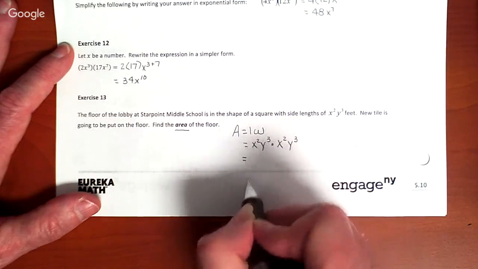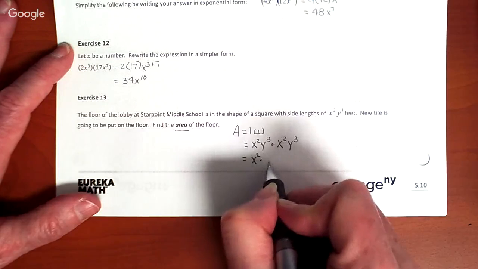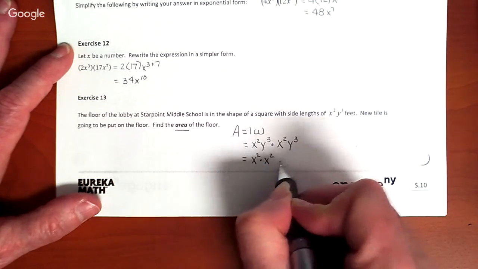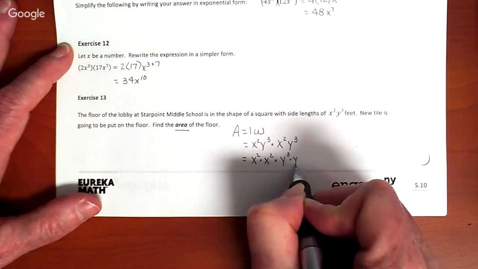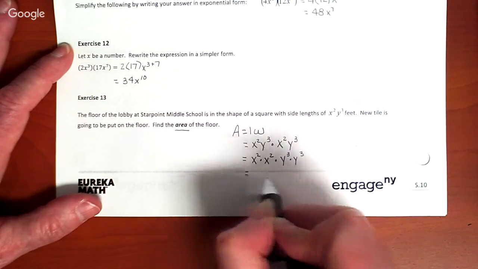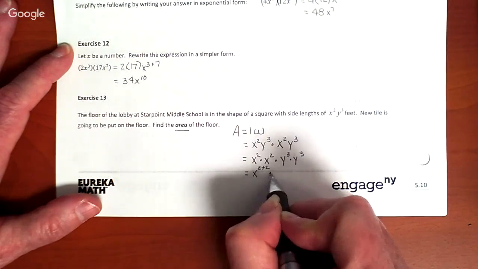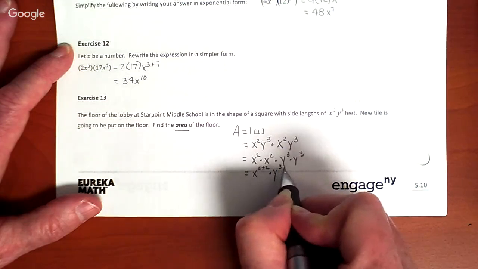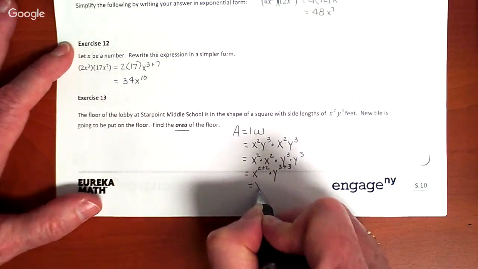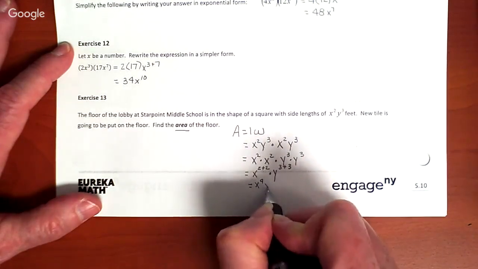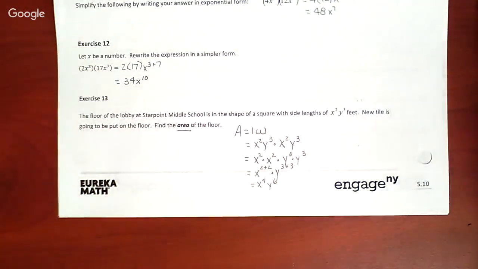So here we can say x squared times x squared times y to the 3rd times y to the 3rd. So we have x to the 2 plus 2 times y to the 3 plus 3. So our answer here is going to be x to the 4th y to the 6th. That ends our lesson.